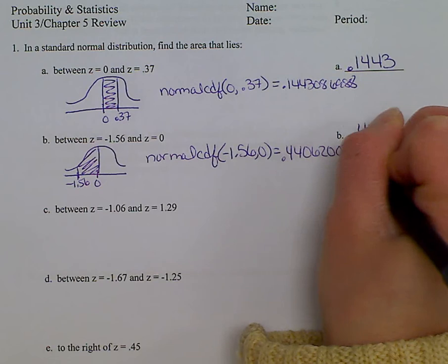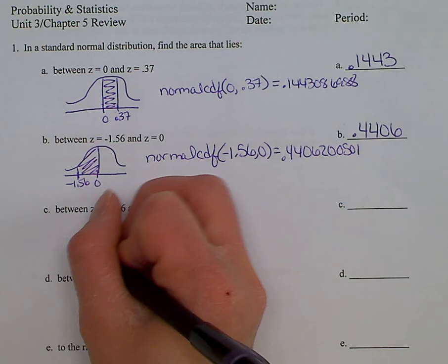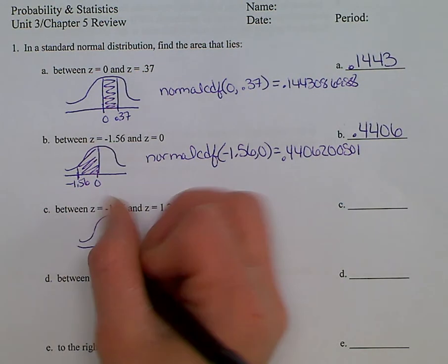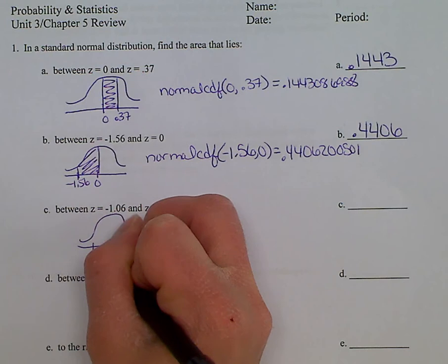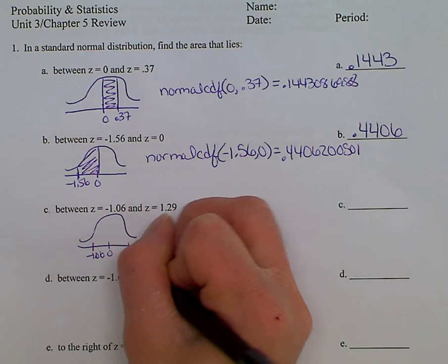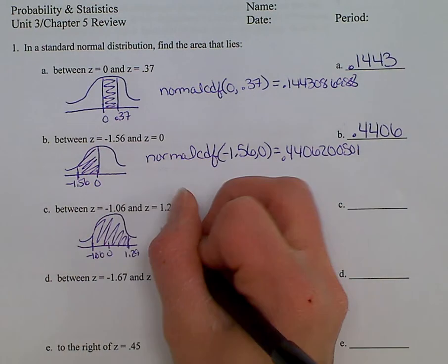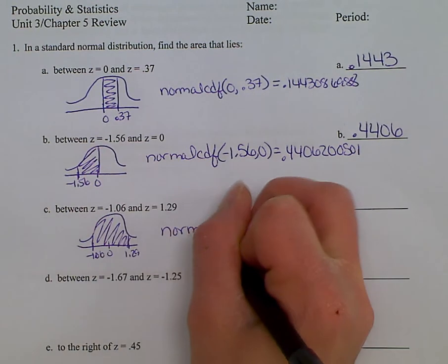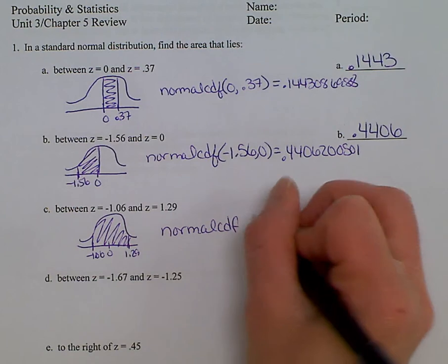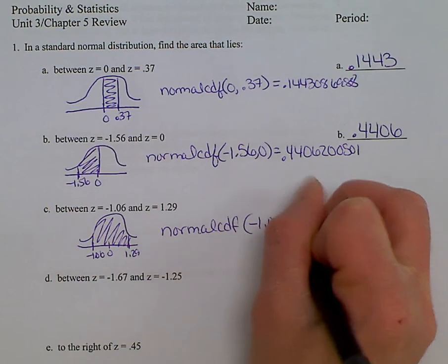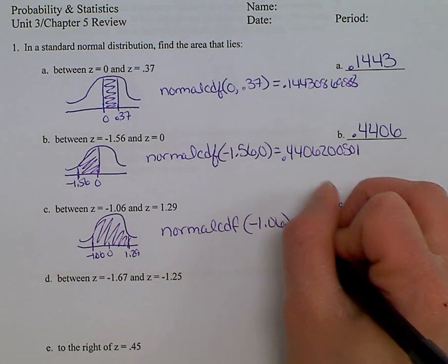The next one, between negative 1.06 and 1.29, we're typing in normal CDF, negative 1.06, comma, 1.29.